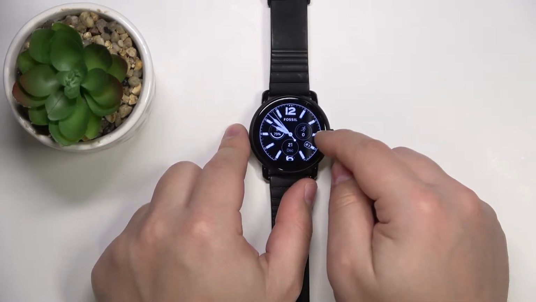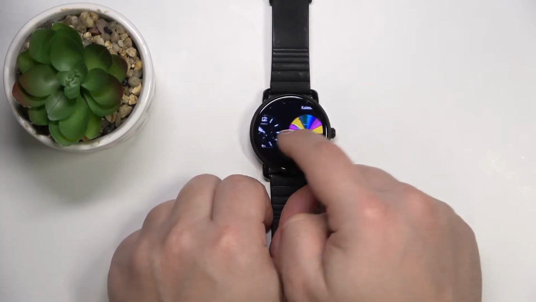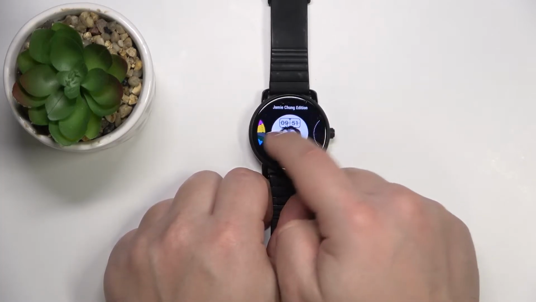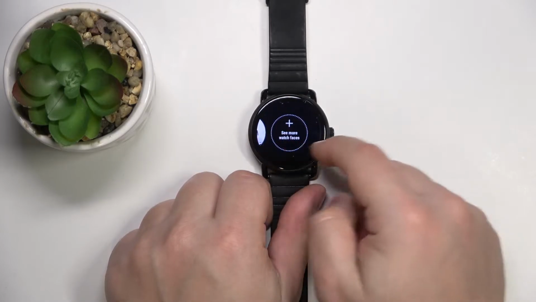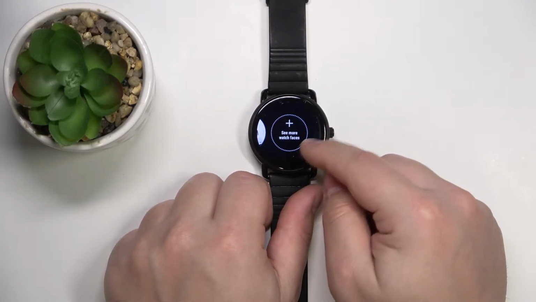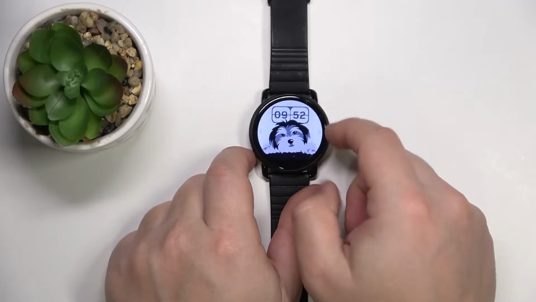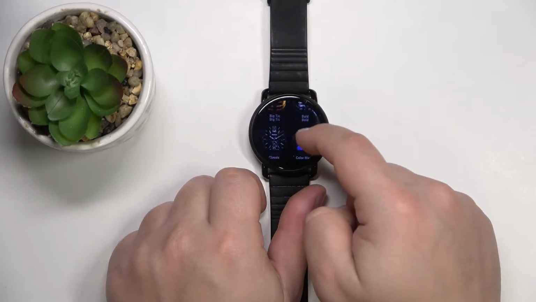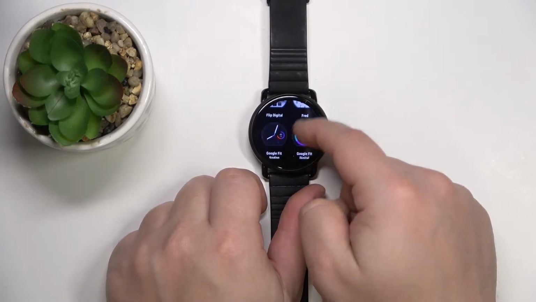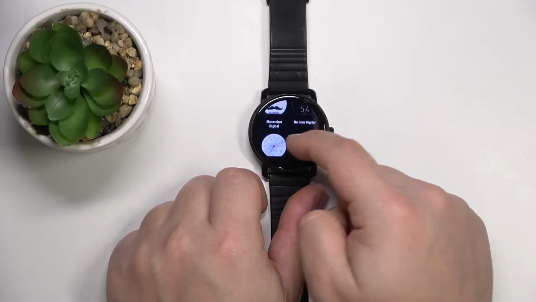You can also add more watch faces to this list. To do it, scroll through the list of watch faces in the watch face menu, scroll all the way to the right, and you should see the option called See More Watch Faces. Tap on it, and here you have a list with the remaining watch faces you can add.